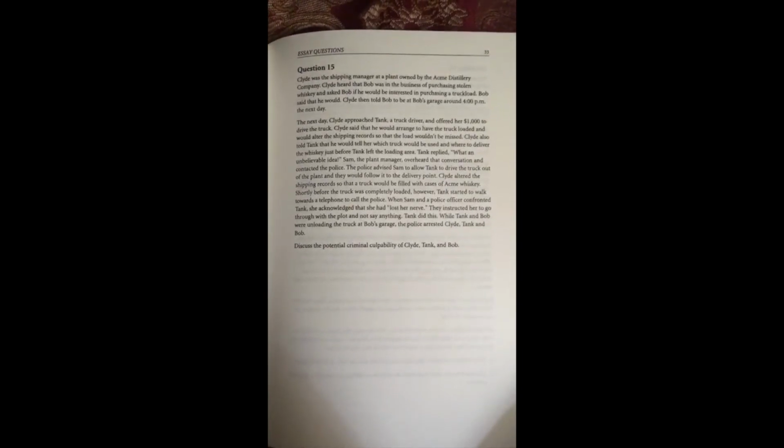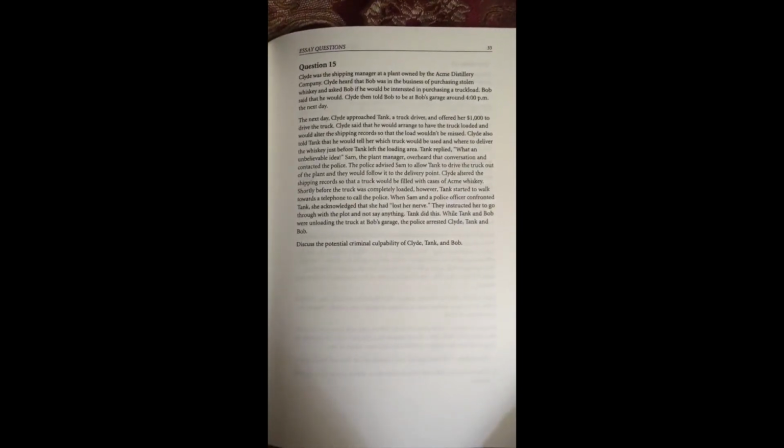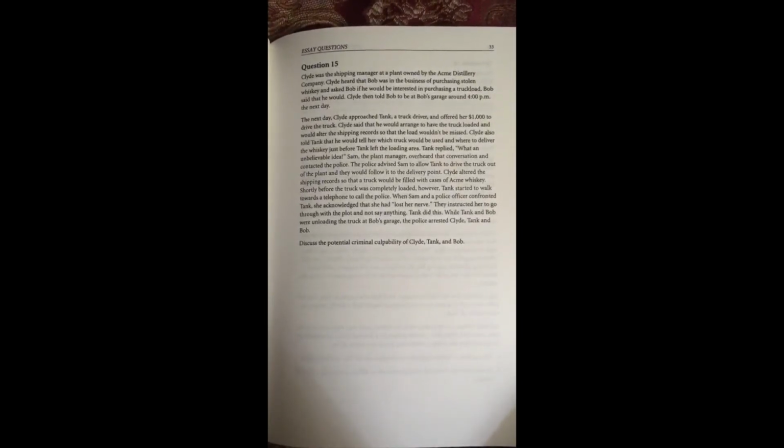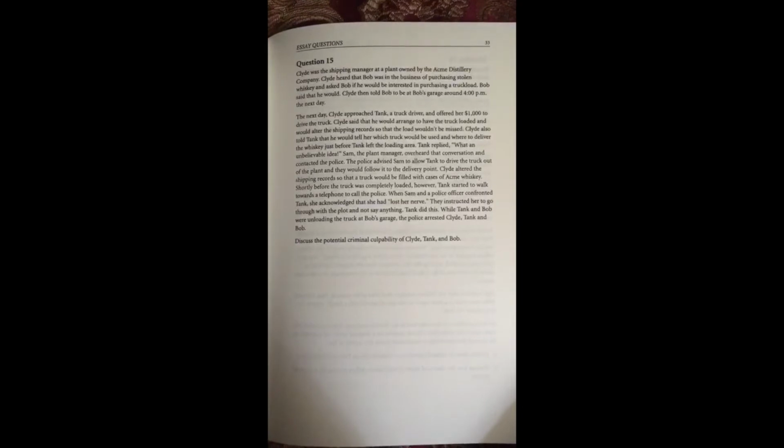Now, I am just going to focus on the forgery portion of this. If you want to pause it and read the whole thing, you can. But I'm cutting to the chase today, so I can keep this as succinct as possible. If you would please go to the second line. You can pause this and read the whole thing if you want. But at one point, a fellow named Clyde says that he will arrange to have a truck loaded, and he's going to alter the shipping records so the load wouldn't be missed.